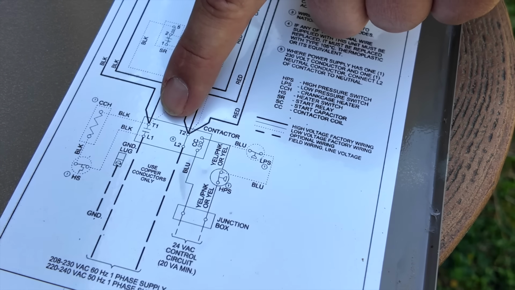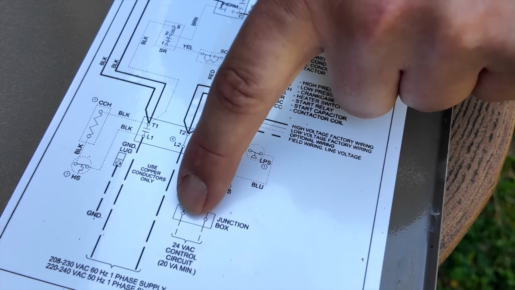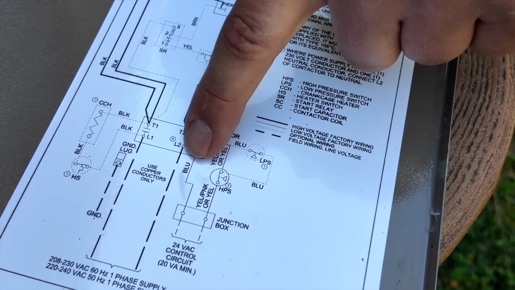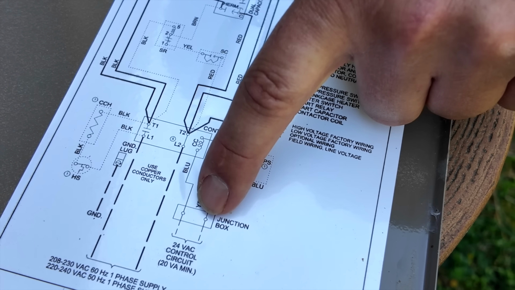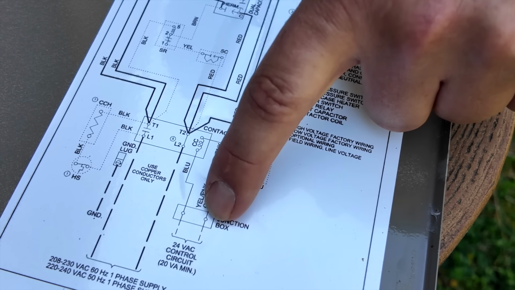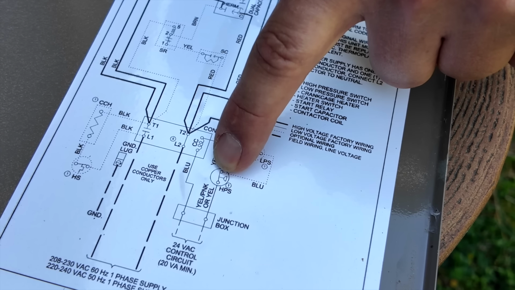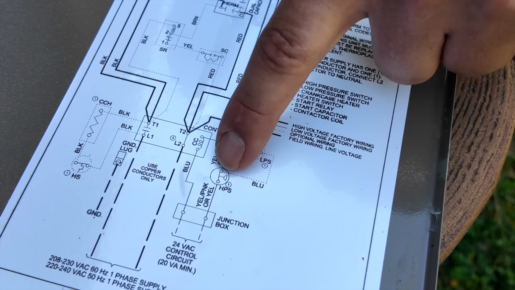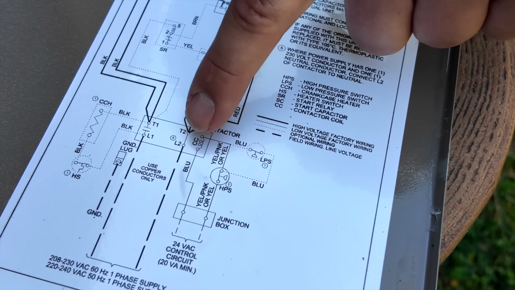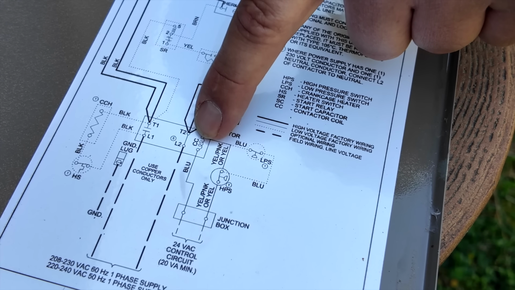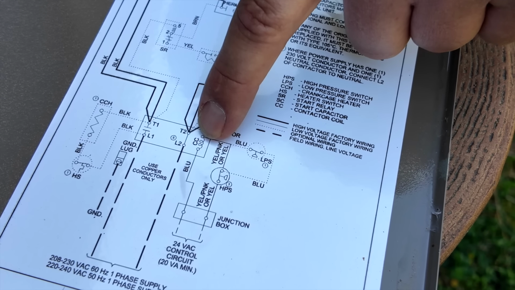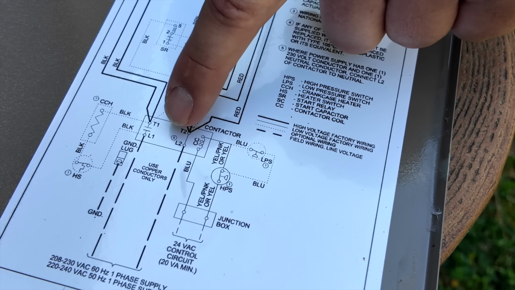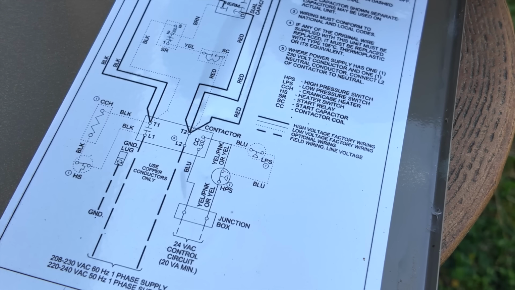The contactor has a coil. One side of the 24 volts goes to that CC. It's a blue wire. The other side, that circuit, that path, goes through a pressure switch before it gets to the other side of the coil. So if our safety, our high pressure switch opens, it will prevent this coil from being energized. And when the coil for the contactor energizes, it closes the circuit and it provides voltage to the motors.